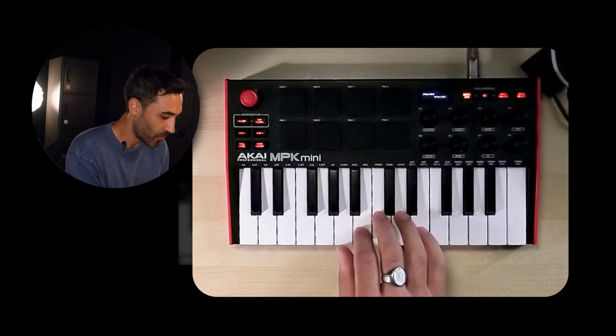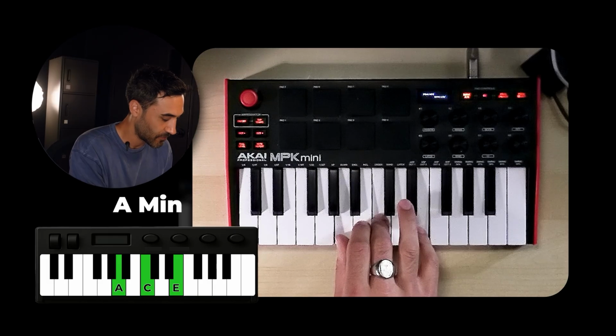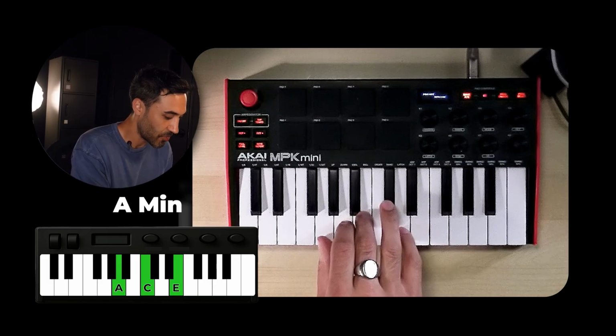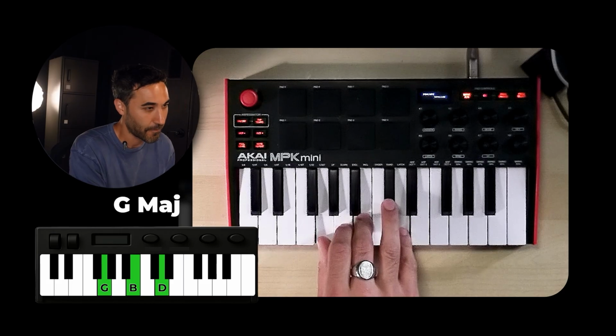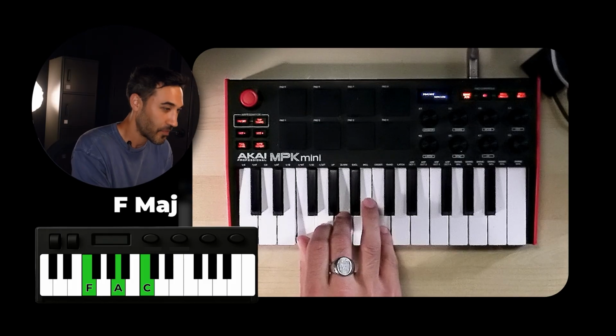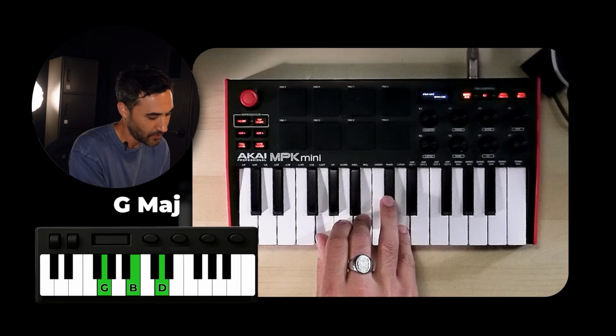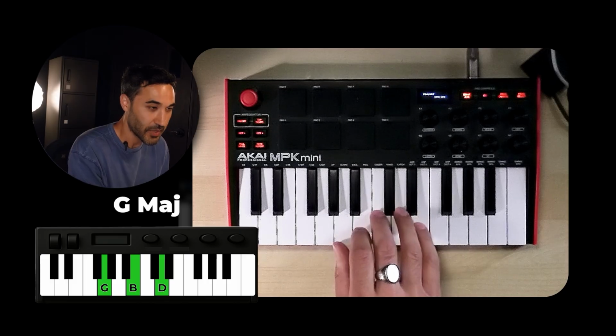All right, let's play through the chords of our song. We start here on an A minor. And we move this shape down to a G. Down again to an F. And back up to a G. And let's play it in time.